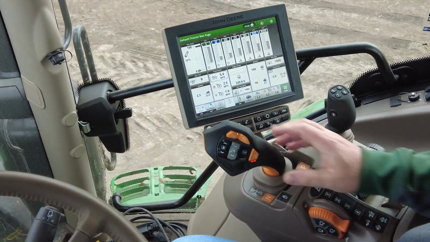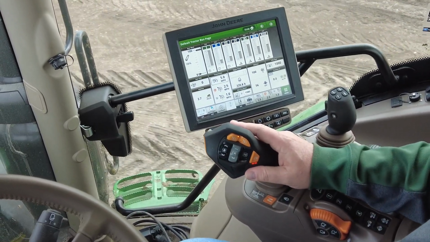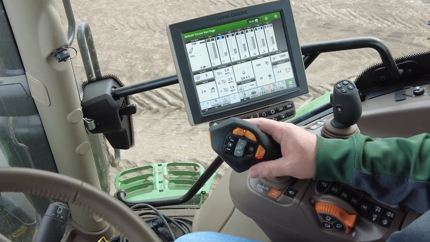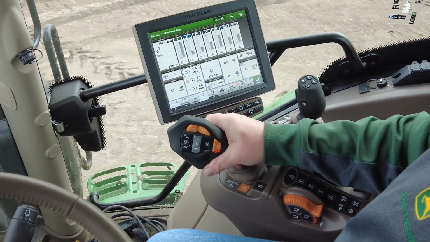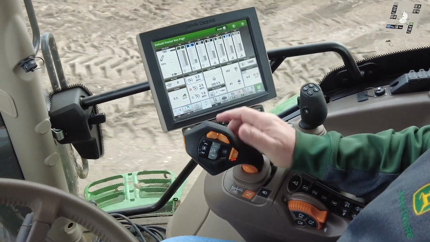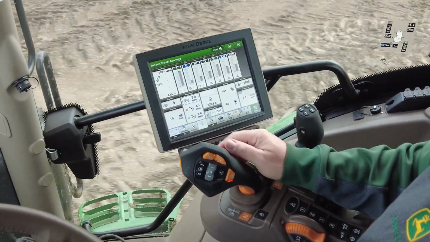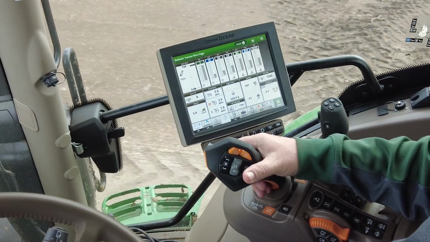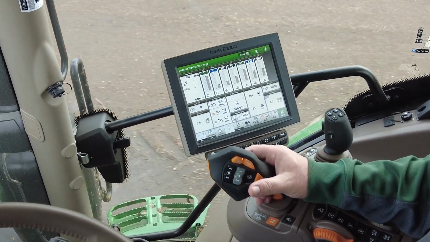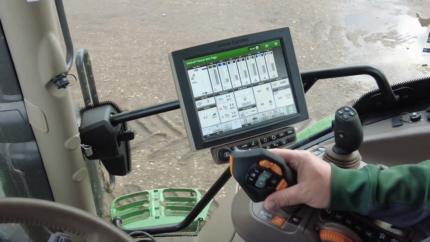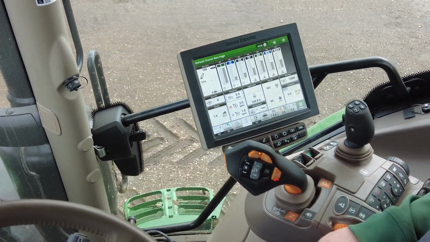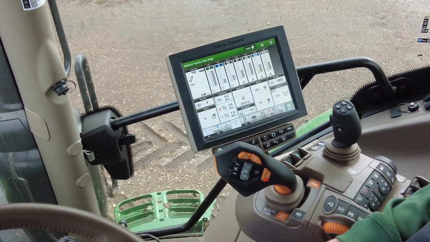I'm on low throttle, and by bumping it, it will increase the speed. If I go to full detent, it will take off to our targeted 5 miles per hour. By pulling back, I can slow the vehicle down, or by clicking it all the way back, it will stop the tractor.